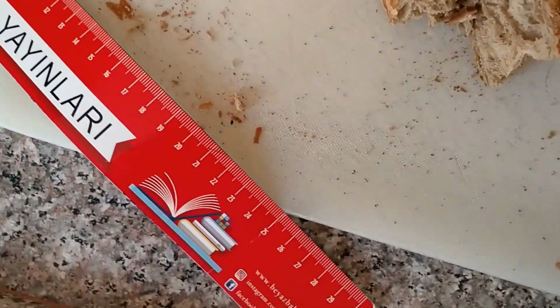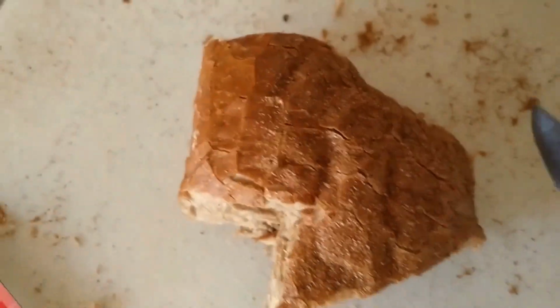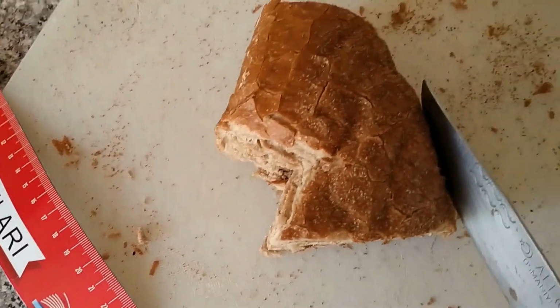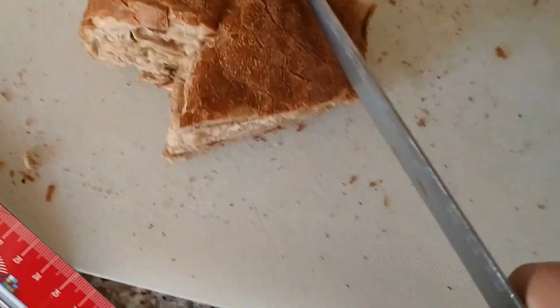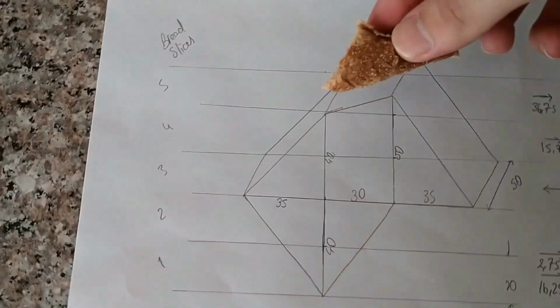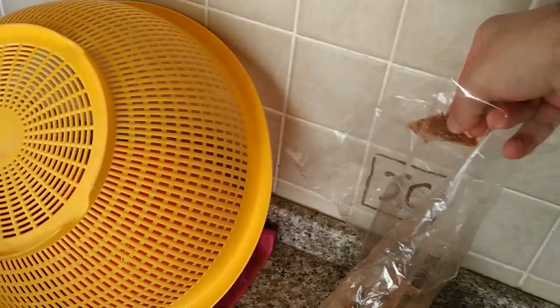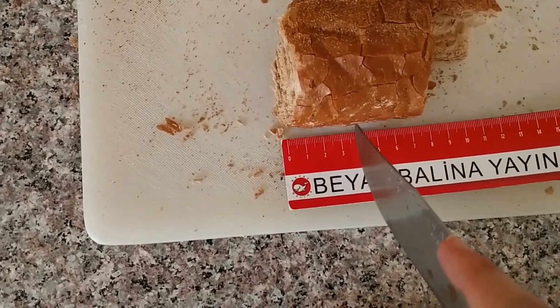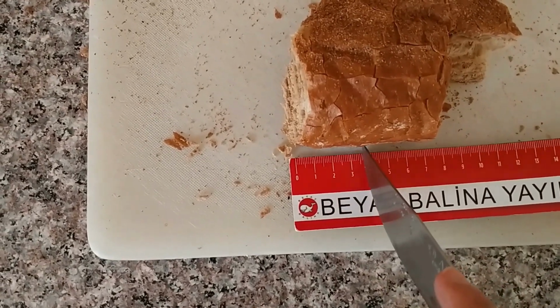Then, it's not visible, but these 2 points need to be cut. This part is this. This is 65. Connect at 35.